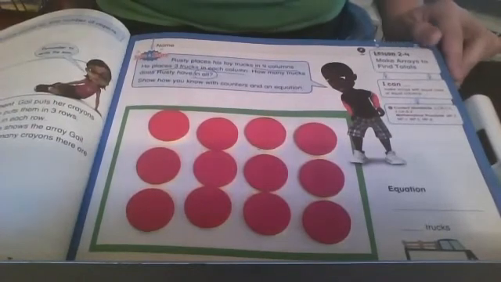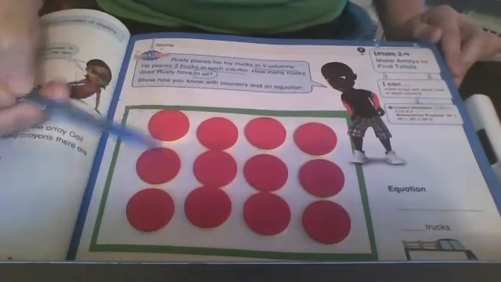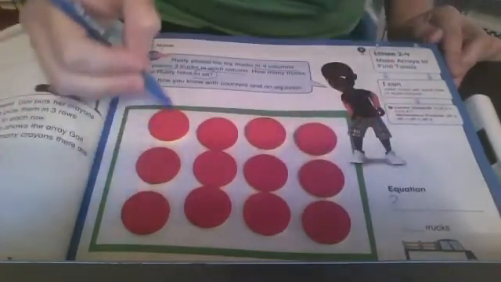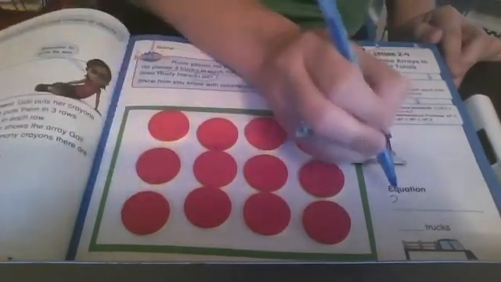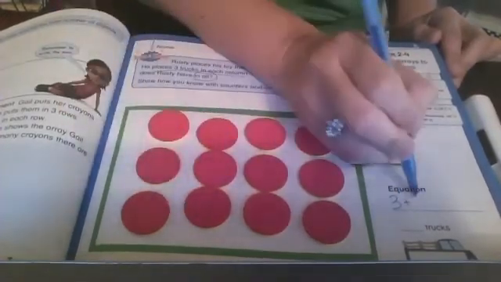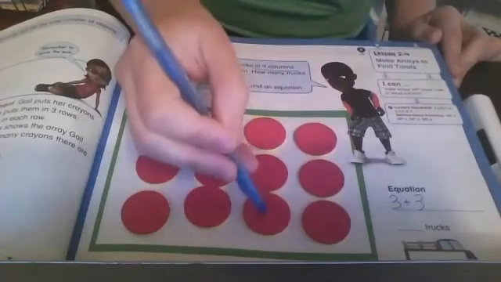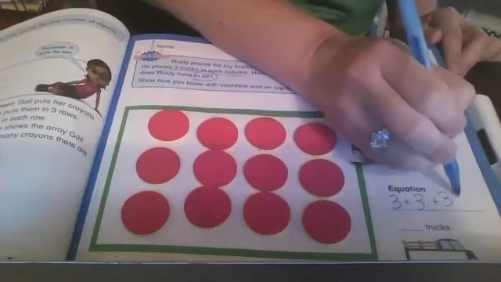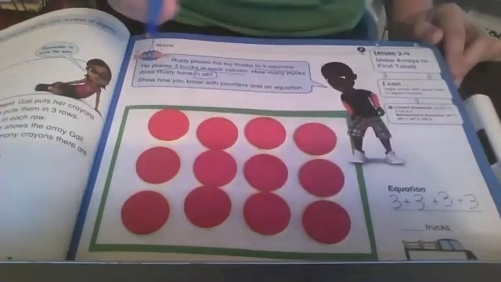Okay, here's my equation. So let's go ahead and look at each column. I have 3 in my first column, so I'm going to write 3 plus, my second column is 3, plus my third column is 3, plus my fourth column is 3. Okay.